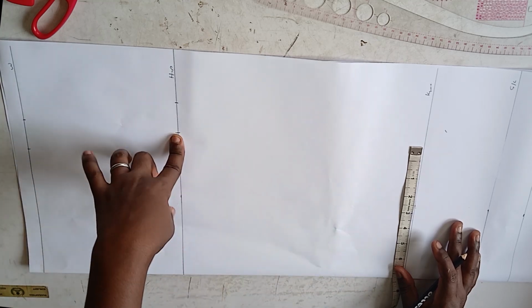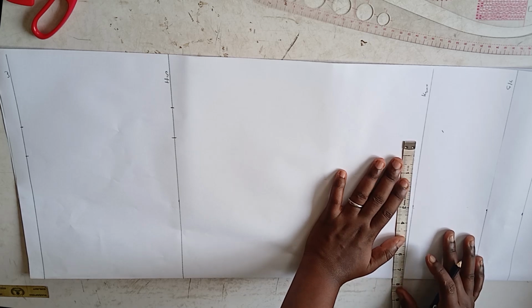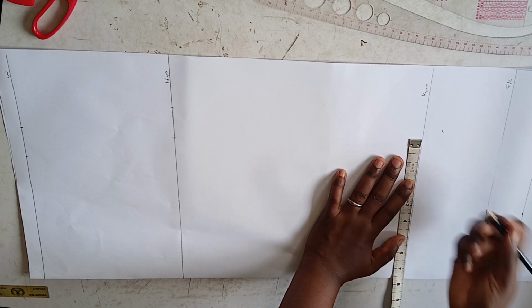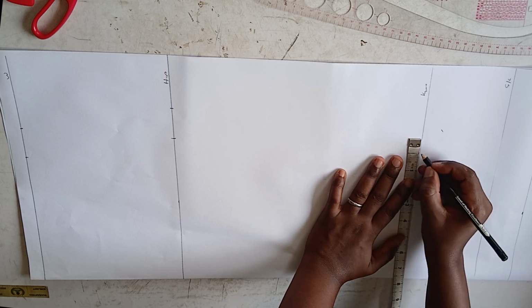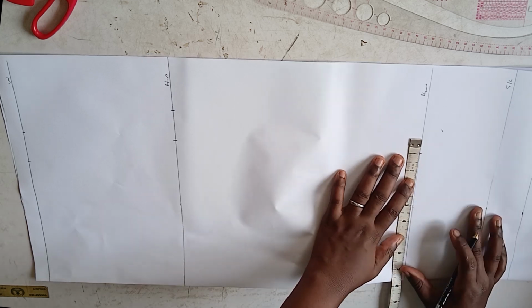So now on this line, I'm going to be reducing my hip measurement by half. What I have on the hip is 8.25. If I remove 0.5, I will get 7.75. It depends on how tight you want it to be, but for this person, it's okay like this. You can decide to remove 1 inch, but 0.5 is okay for this person. So I'll mark it out on the knee line.